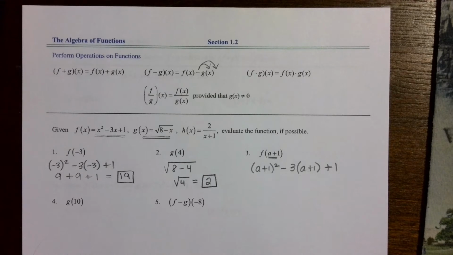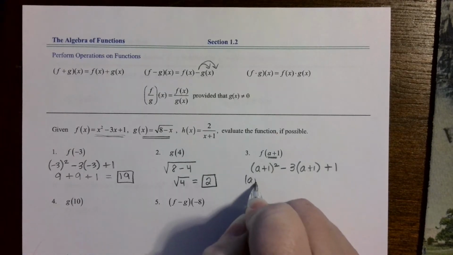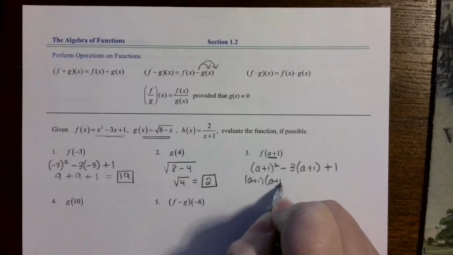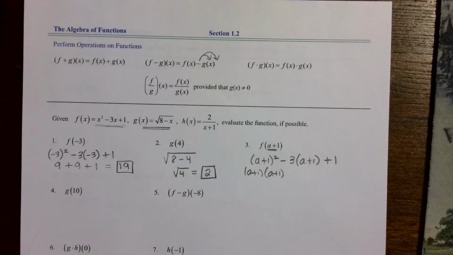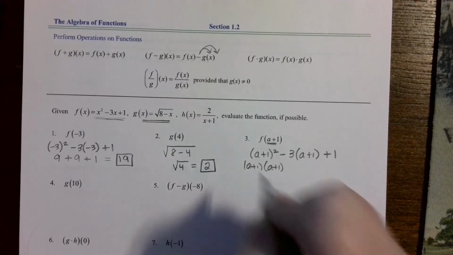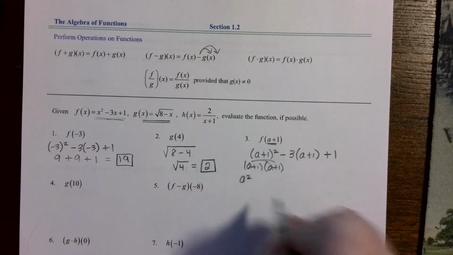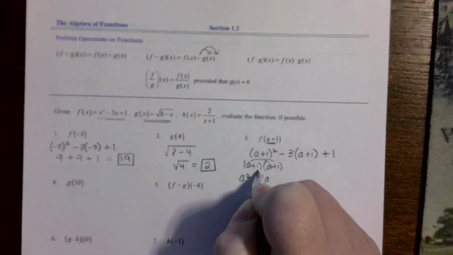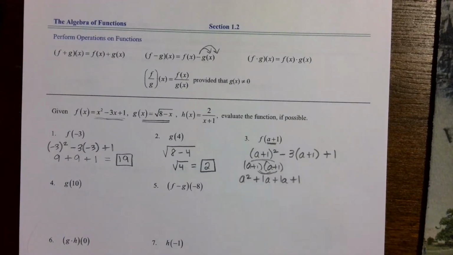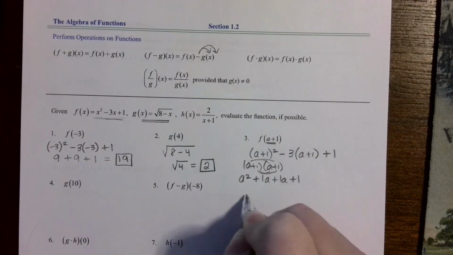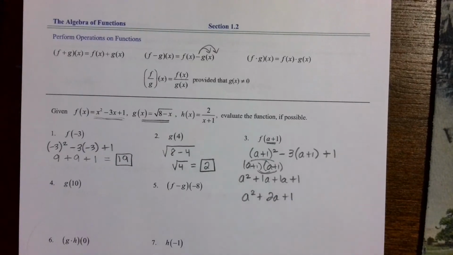Now, we do need to simplify this problem, which is good that we've got a little bit of room under here. Because with this, we can't just distribute the squared. A plus 1 squared is written as a plus 1 times a plus 1, which we have to FOIL. So you have to think back to FOILing. A times a is a squared. A times 1 is 1a. 1 times a is 1a, and 1 times 1 is 1. So this ends up being a squared plus 2a plus 1.